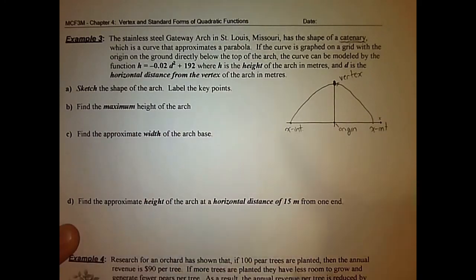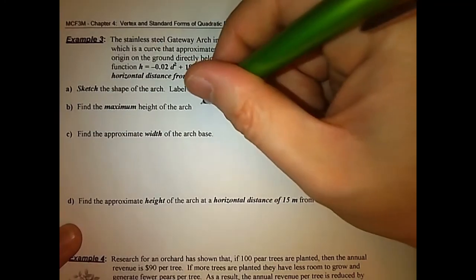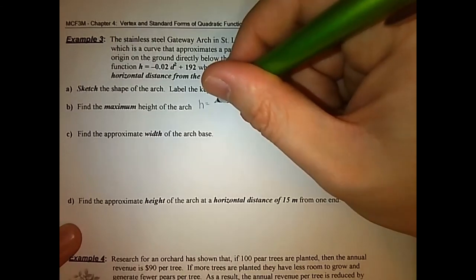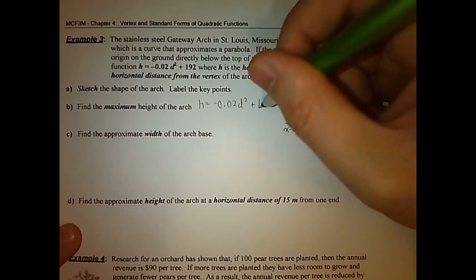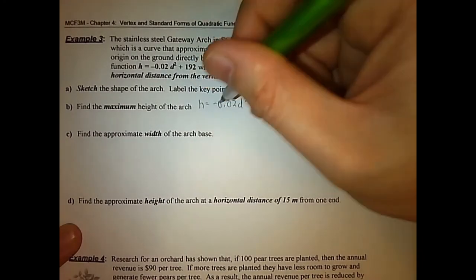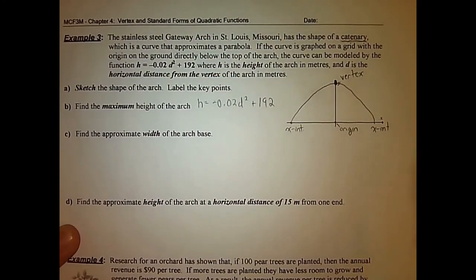Find the maximum height of the arch. Well, let's take a look at our equation here. 0.02 d squared plus 192. A couple things we can get from this equation.